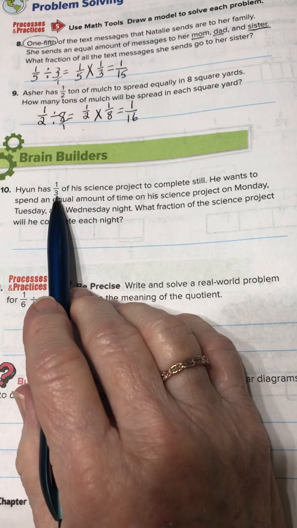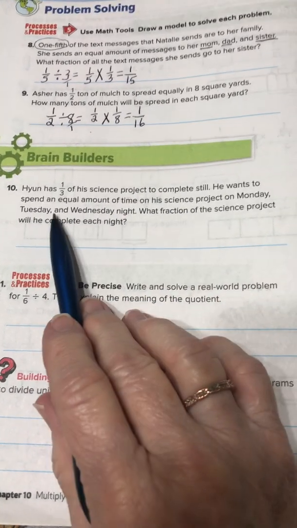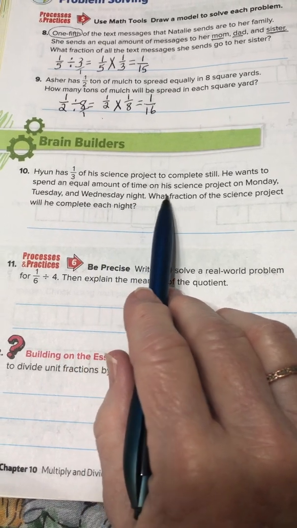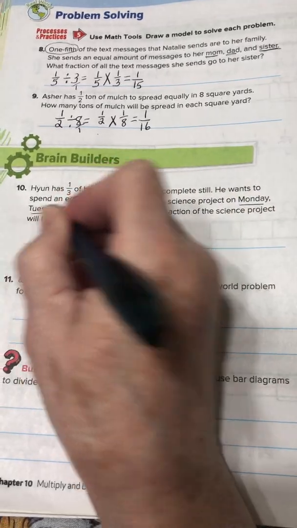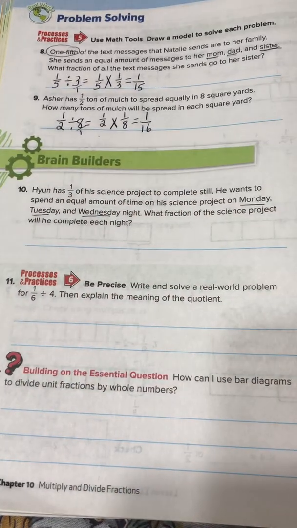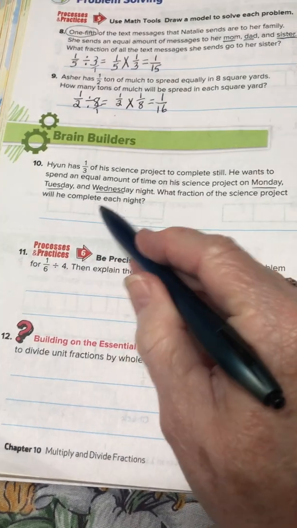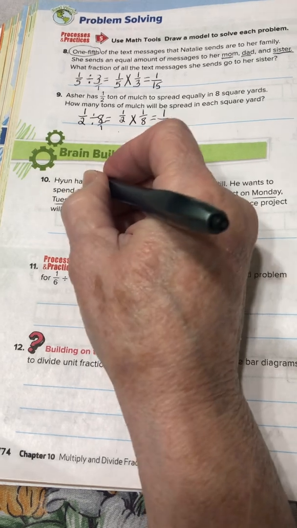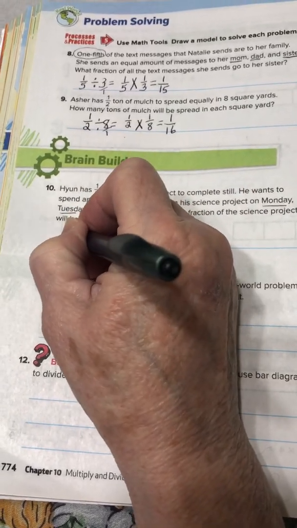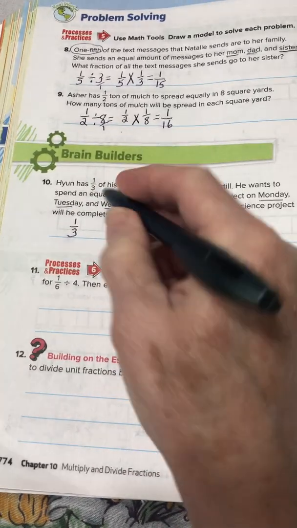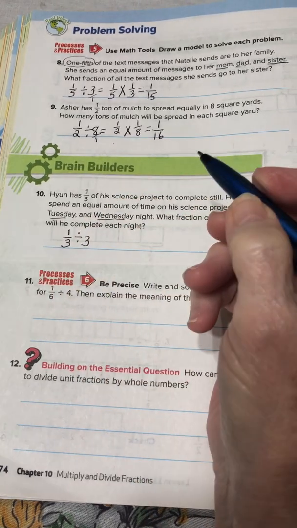Han has 1/3 of his science project to complete still. He wants to spend an equal amount of time on his science project on Monday, Tuesday, and Wednesday night. That's 3 nights. What fraction of the science project will he complete each night? So he has 1/3 of his project left, and he's going to divide that up into working on it for 3 nights.